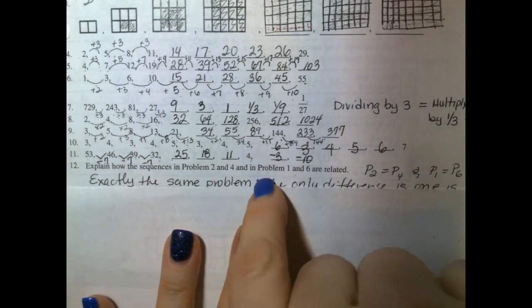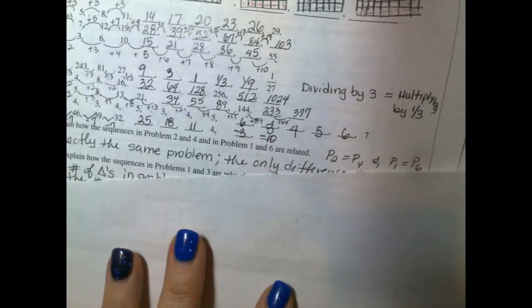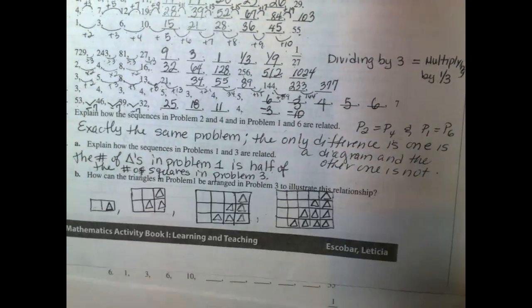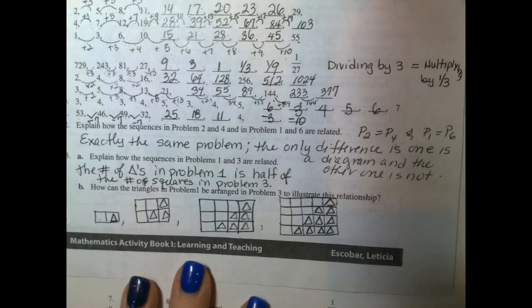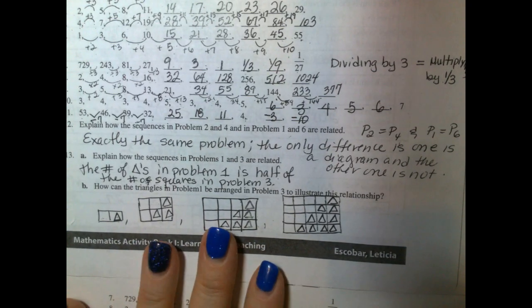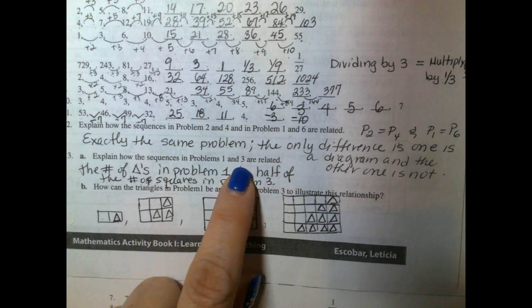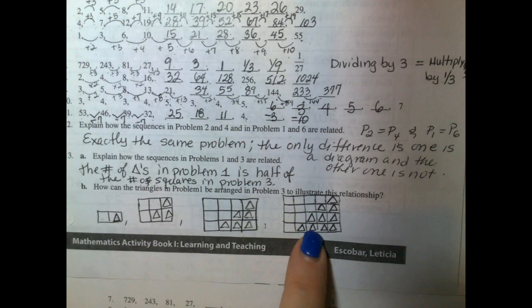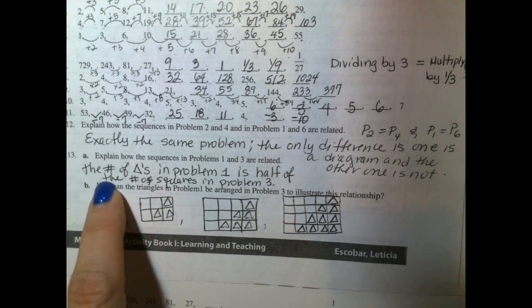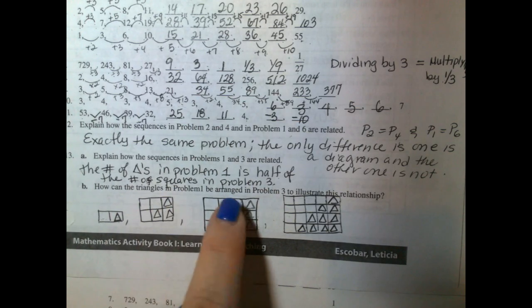Now it says which one of these problems are related. So 2 and 4 are exactly the same problem, and 1 and 6 are exactly the same problem. Now, what is the difference? The difference is the one is in the diagram and the other one is not, and not as simply as a numerical one. And then what is the relationship between 1 and 3? As you see, and I tried to put it in here because that's what they ask you on part B, the number of triangles on problem 1 is half of the number of squares in problem 3.